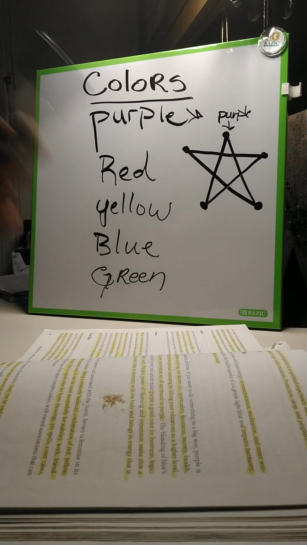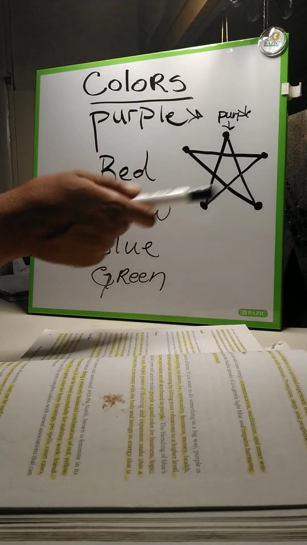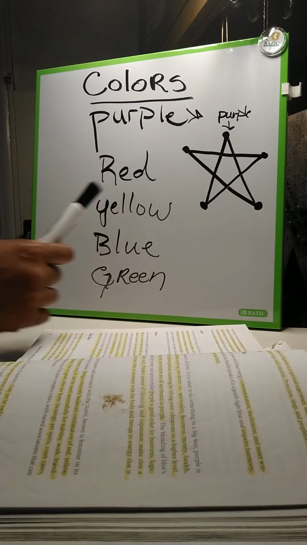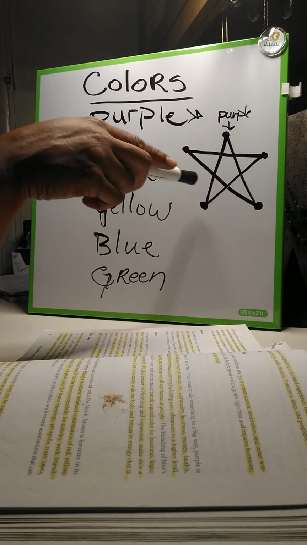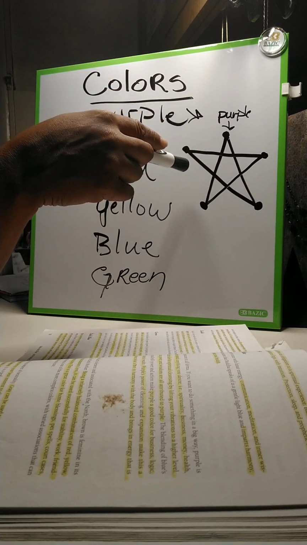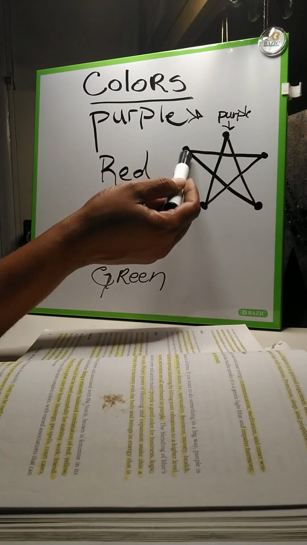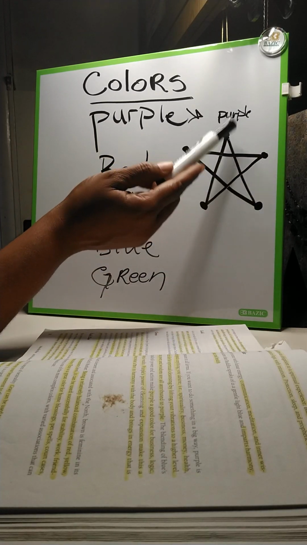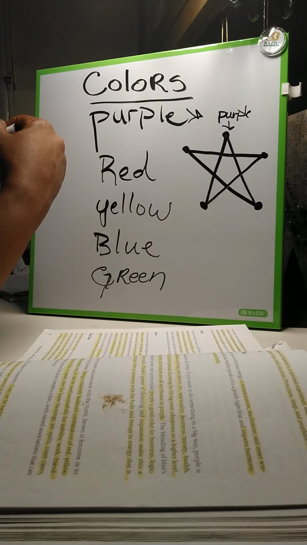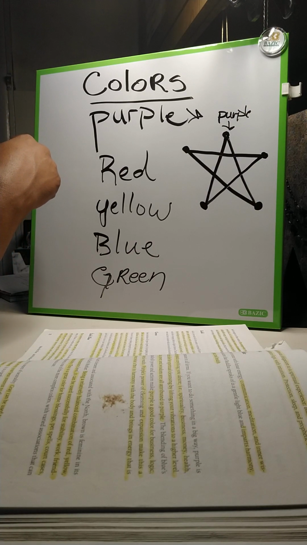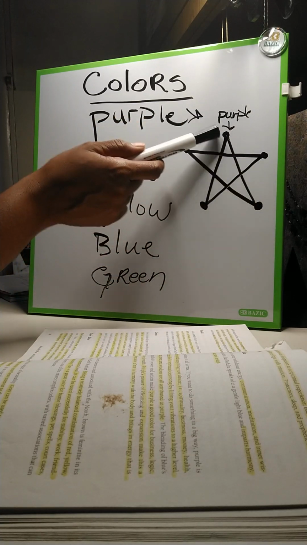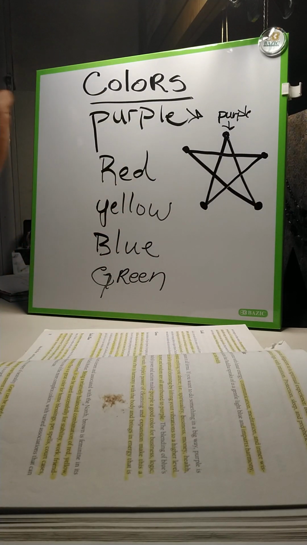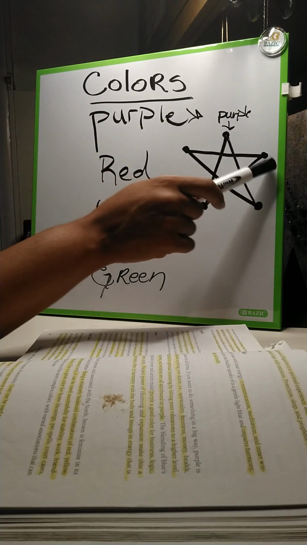5 points not only mean or represent a human being, but it is also representing the elements, the 4 elements, 1, 2, 3, 4, and your mind to control them. Real talk. These 4 points underneath this crown point are the elements.